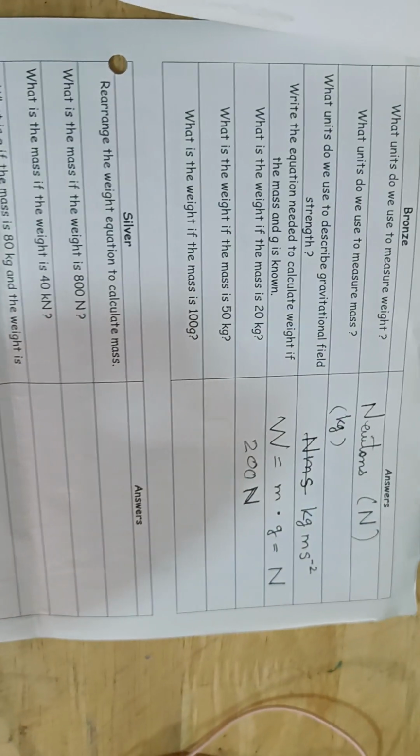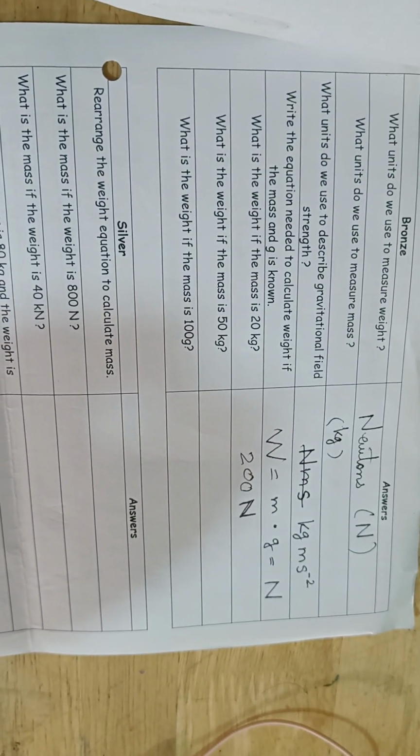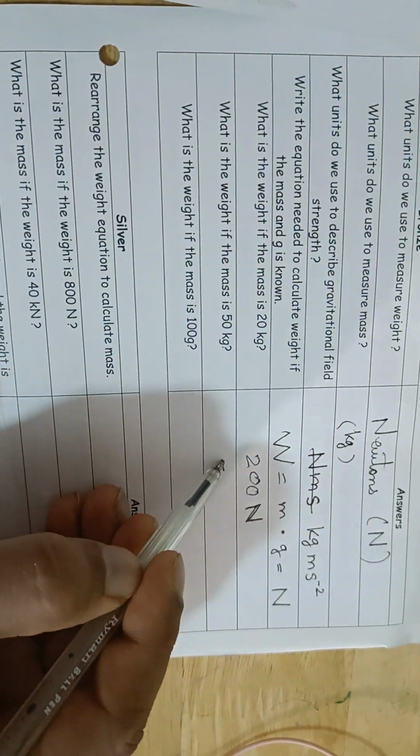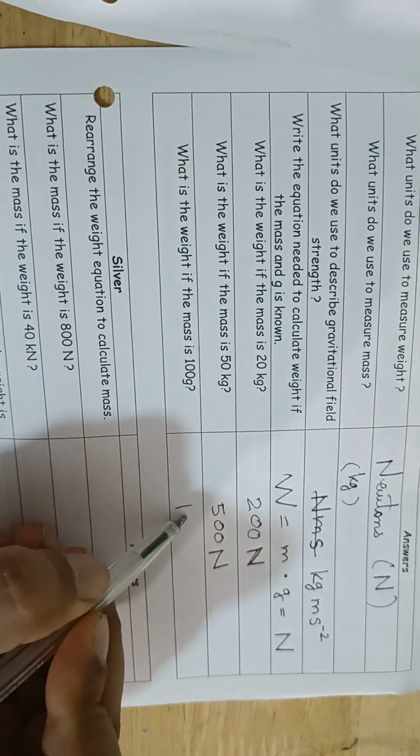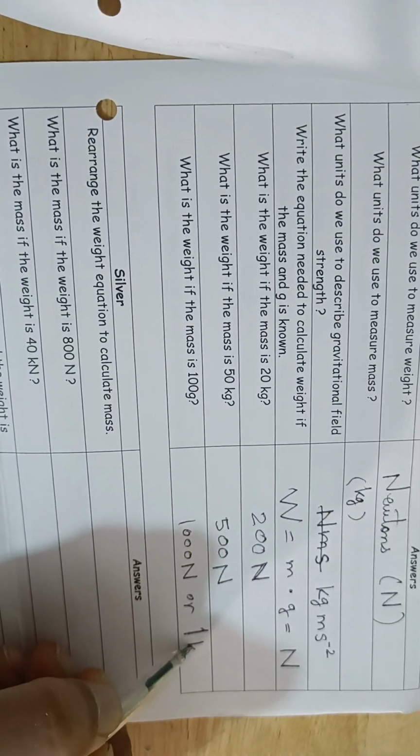So that'll be around about 200 kilos, 200 newtons. And that'll be 500. That'll be 1,000 newtons, or 1 kilonewton.